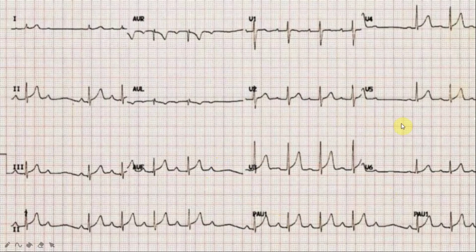And I have got a different video where I have shown how to interpret an ECG, and if you follow those steps every time, you will not miss any important findings. Now obviously what we can see in this particular ECG is that there's a bit of sinus rhythm, but also there is an intermittent non-conducted P wave. So this is a second degree heart block.